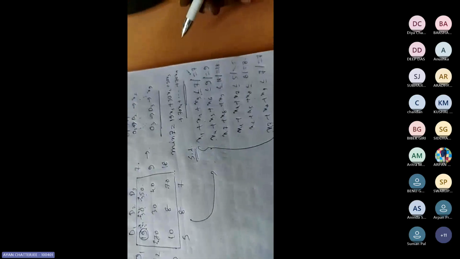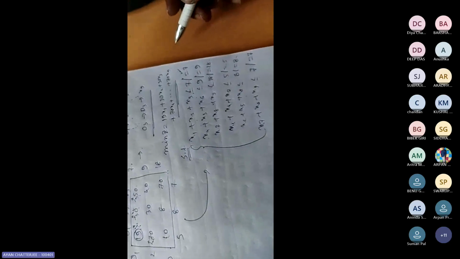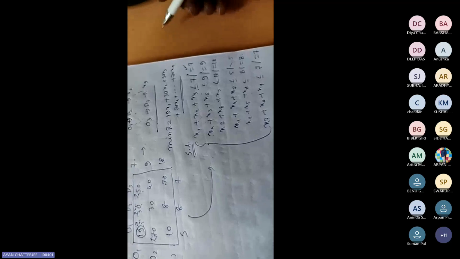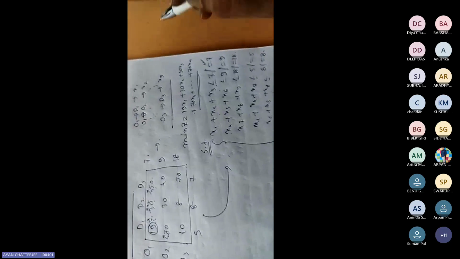Corresponding to this problem, we got a problem with how many variables? 9, along with how many conditions? 6 conditions. So it will become difficult for you to solve. That's why we converted and used this easy VAM method to solve this problem.